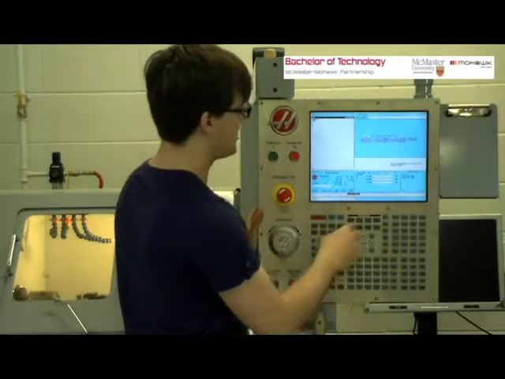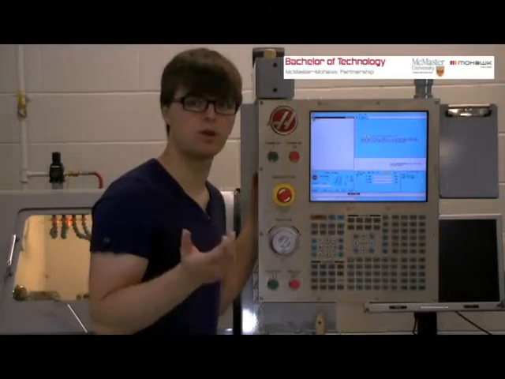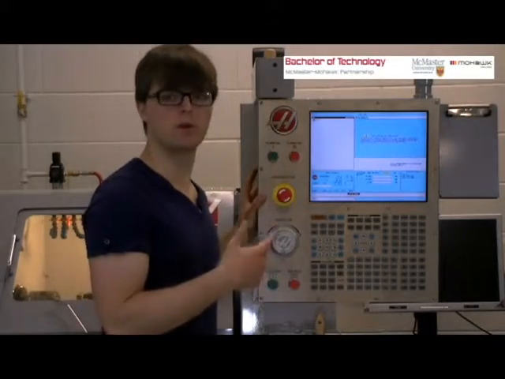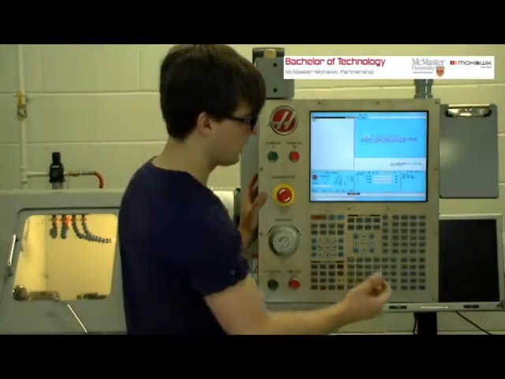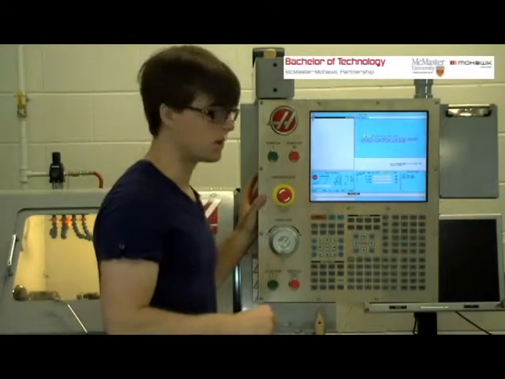The next we have is MDI. Here we can enter our own program. If you need to do something very short, if you need to check a tool offset or check a position, this is where you can do it. So to begin, we can erase the program. So there is no program currently loaded.